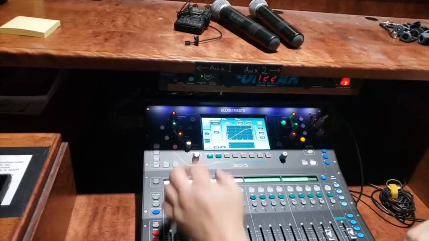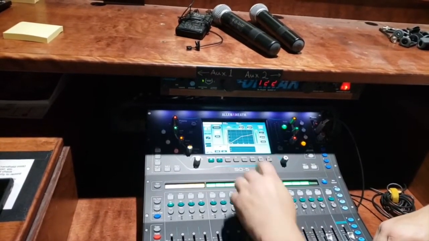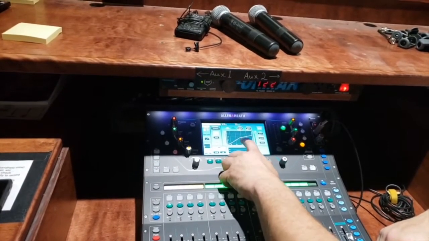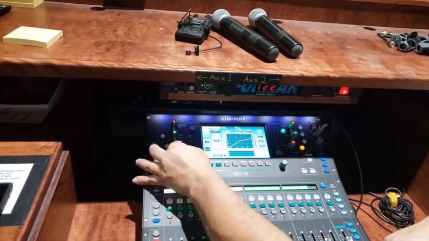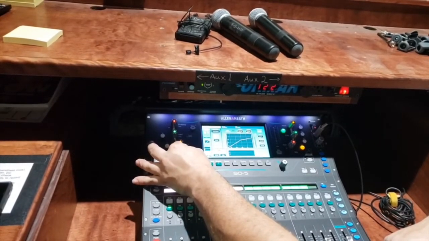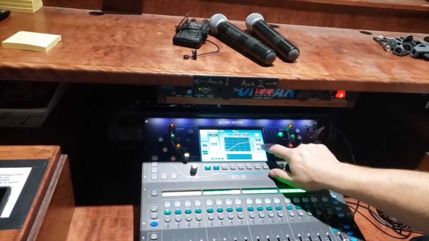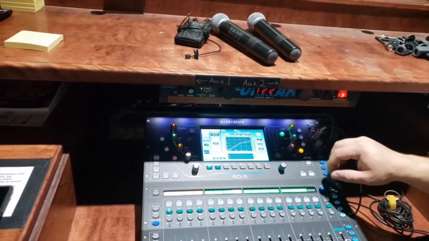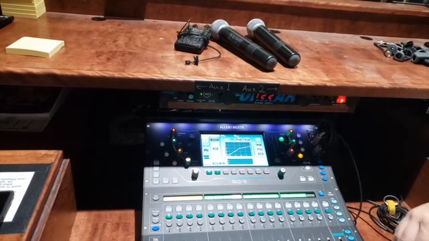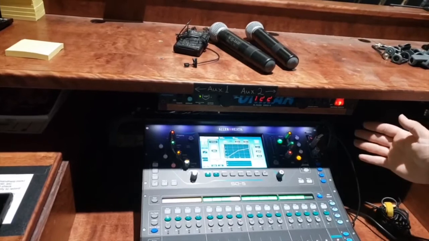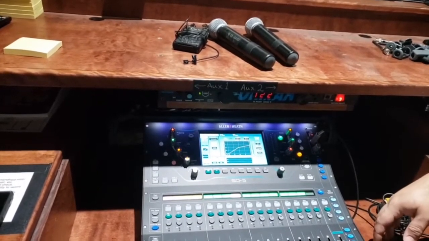So if you see that bend in there, what a compressor will do is, as soon as your input level hits, say right now it's at 21 dB, it's going to start getting knocked down at a 3-to-1 ratio. So if the incoming signal is 24 dB, you're actually only going to be outputting 22 dB.